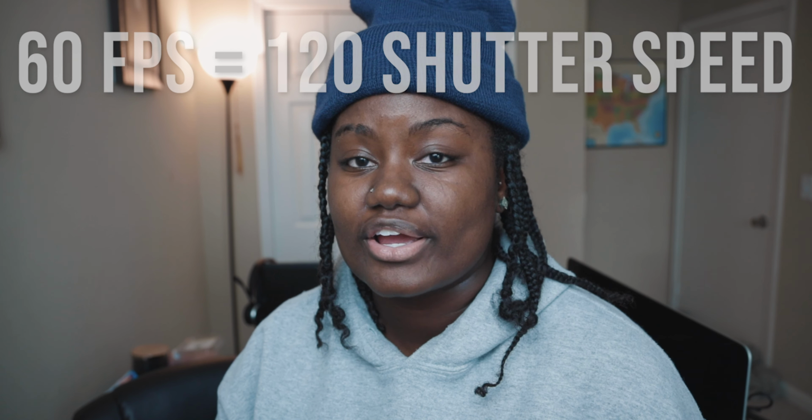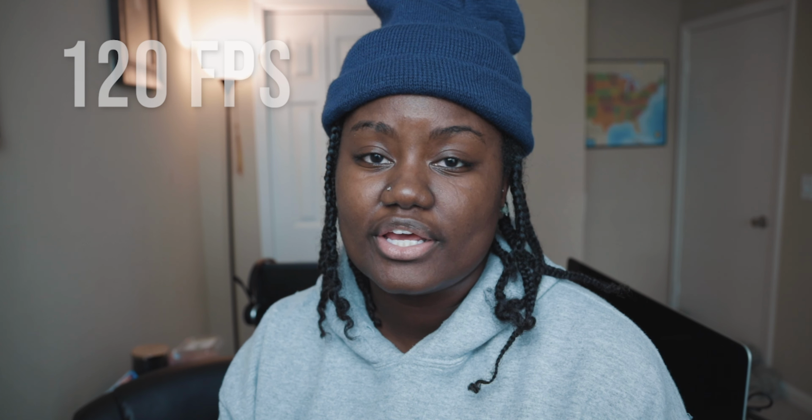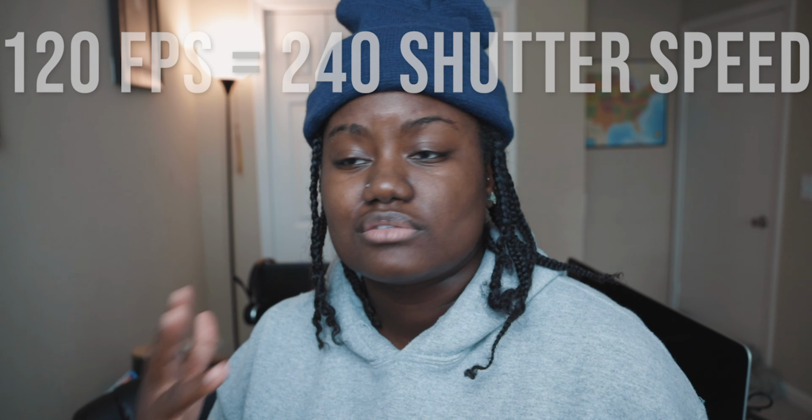So that's pretty simple. If you're gonna shoot slow motion like 60 frames, just make sure you crank up that shutter speed, double your frame rate. So that'd be 120 for 60, and if you're shooting 120, it will be 240.